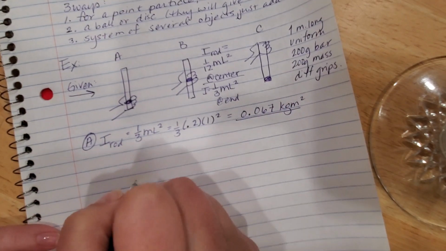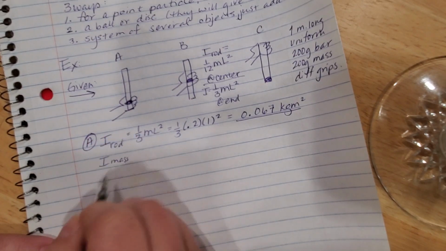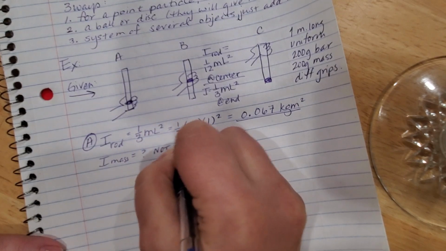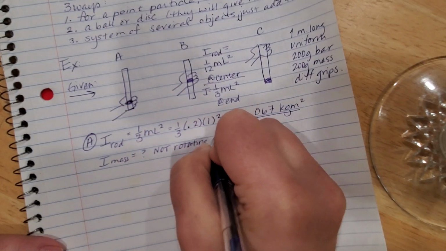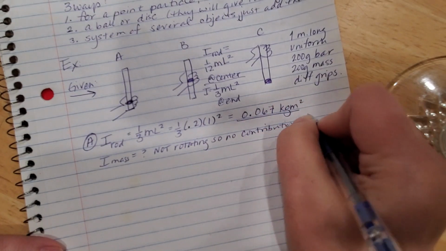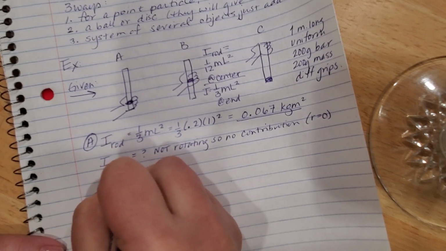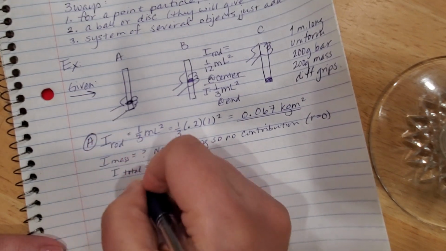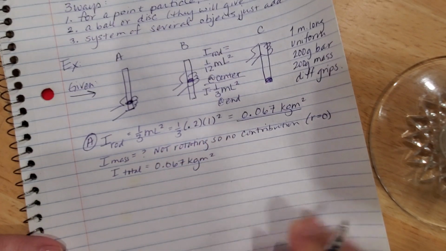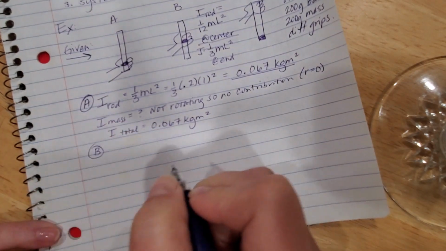Okay. What about the rotational inertia of the little mass? Well, it's not rotating, so no contribution, or mathematically r is 0. That makes I total for case A 0.067 kilogram meter squared. Let's do it again. It's time for B.